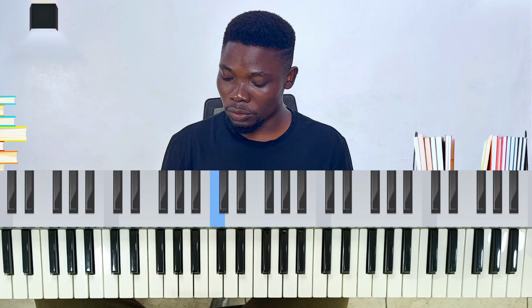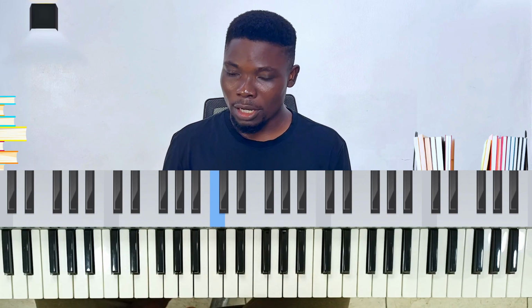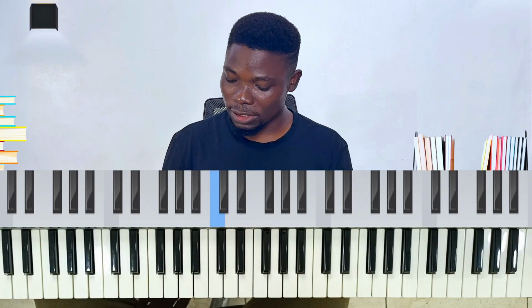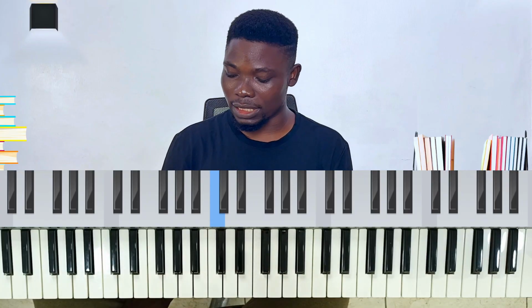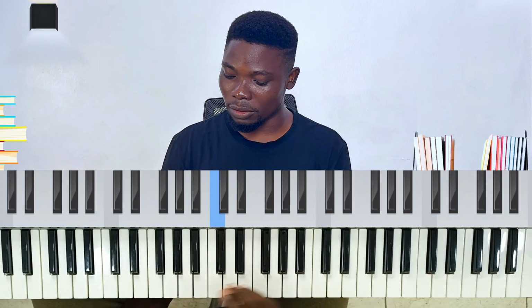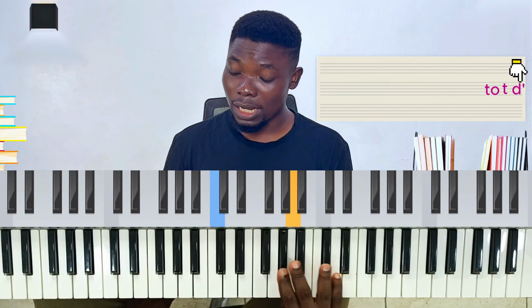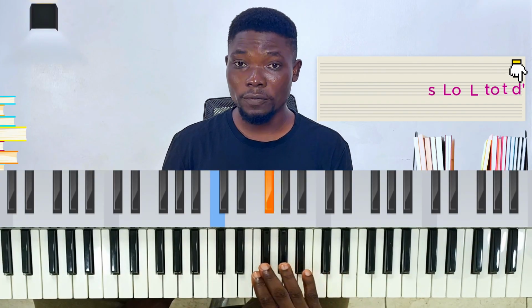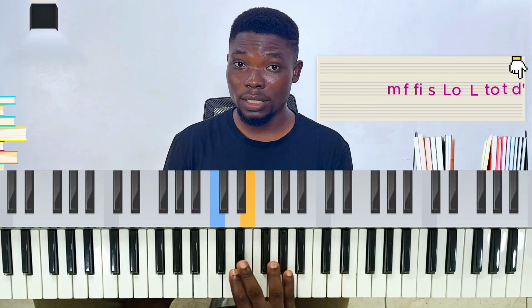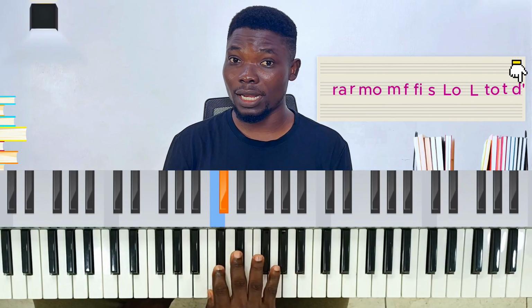Alternatively, if you don't want to descend that way, this is a choice, but it has an effect which I'm going to explain soon. Some keys can be given a different syllable, so you can also try that out. But there are advantages and disadvantages. For example, descending, you can do this: Do, Ti, Ta, La, Lo, So, Fi, Fa, Mi, Mo, Re, Ra, Do.